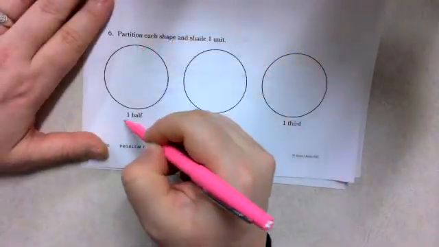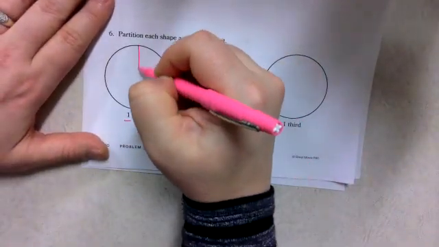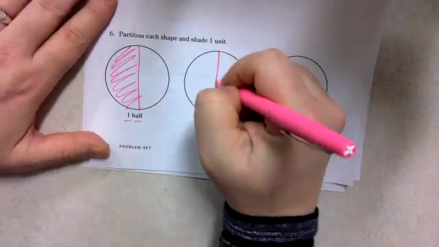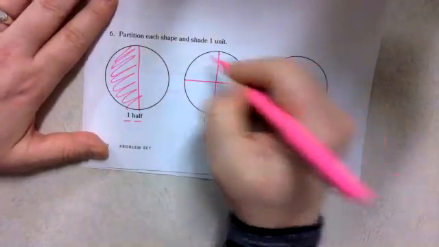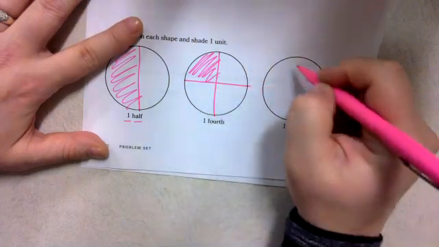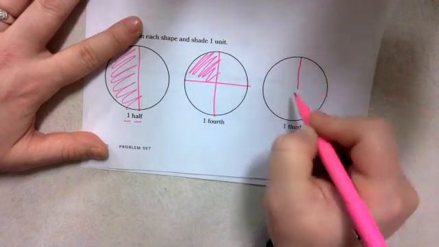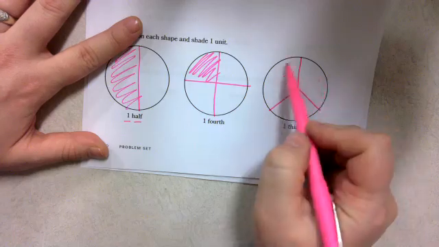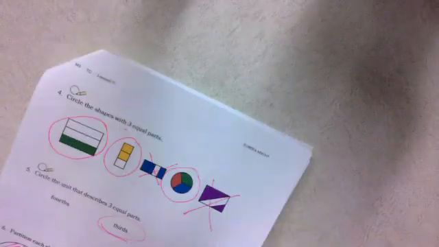So I need to partition this one into half and just shade one half. Fourths, and just shade 1/4. And thirds, again, this is kind of straight down and then diagonal. Diagonal like the roof of a house, and then just shade 1/3. More to do if there is time.